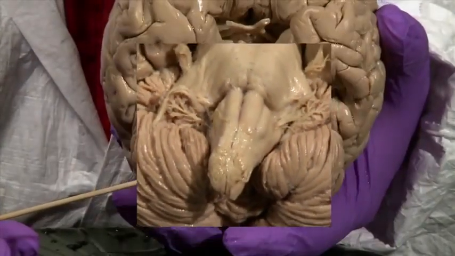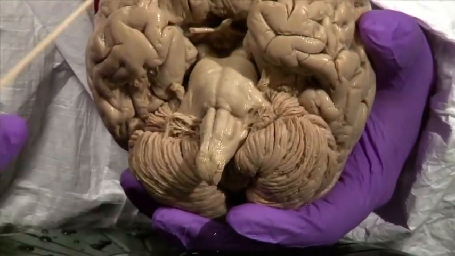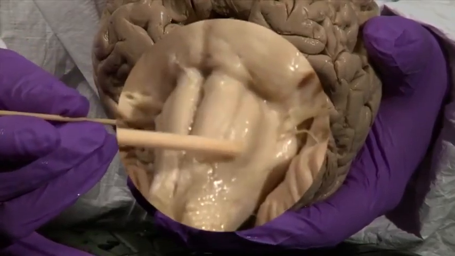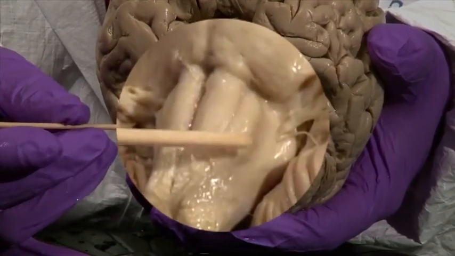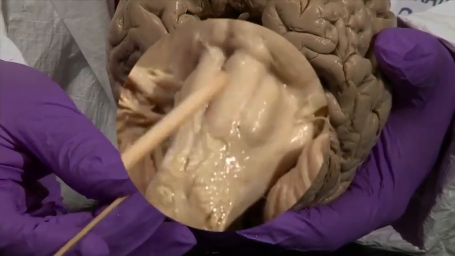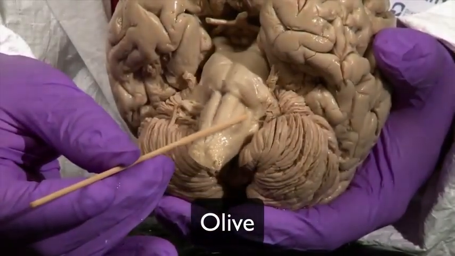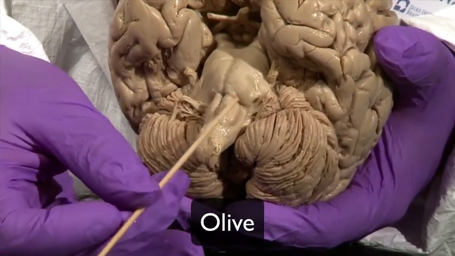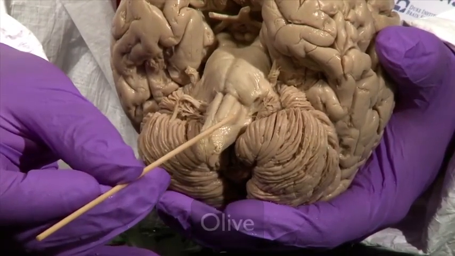One additional feature of the medulla that sits just next to the medullary pyramid is this bulging shape. It looks like an olive that has been cut in half and stuck to the side of the medulla, just lateral to the medullary pyramid. And thankfully, that's what we call this structure. This structure is called the olive, so it's easy to remember. So we have the medullary pyramids right along the midline, and then just lateral to the medullary pyramid is this bulging structure called the olive.